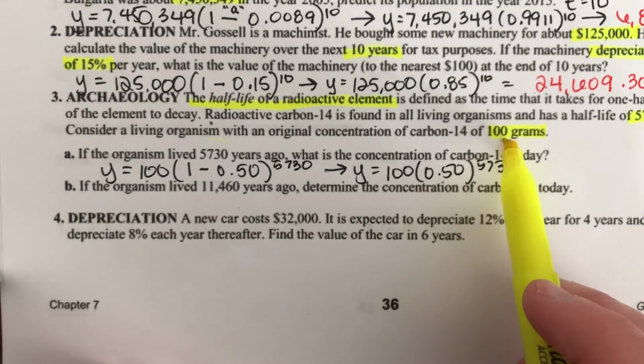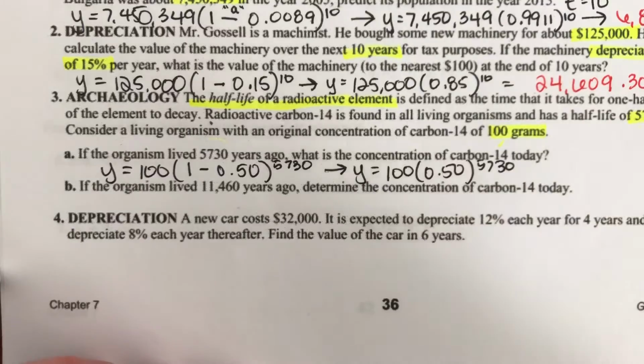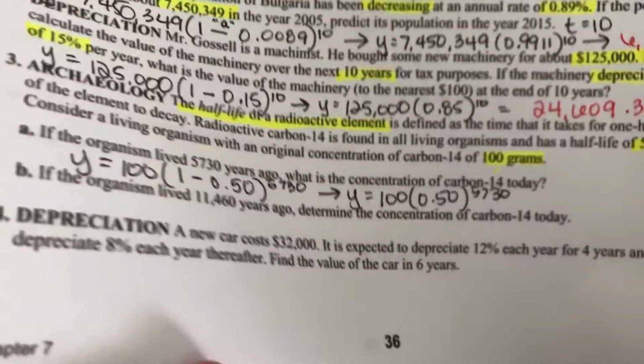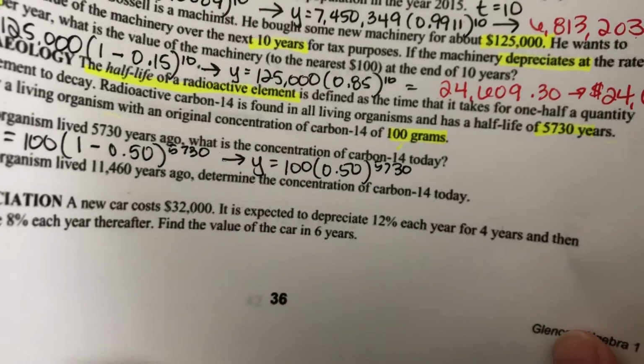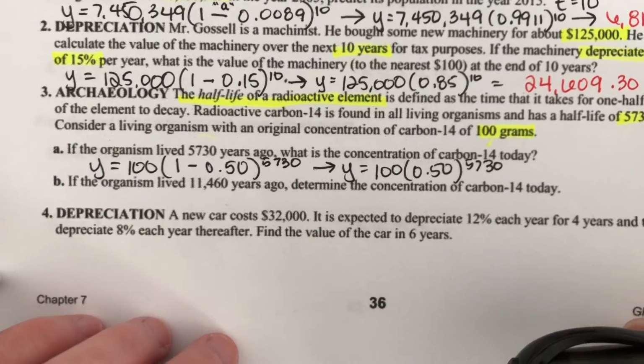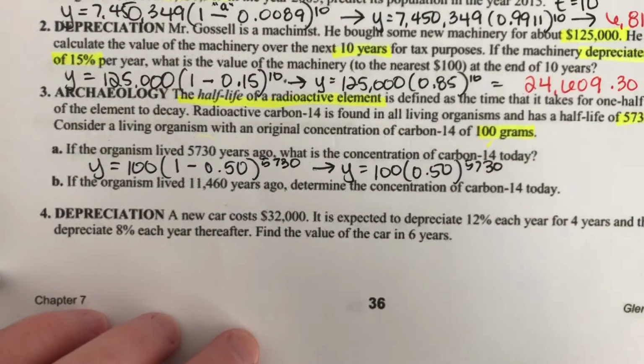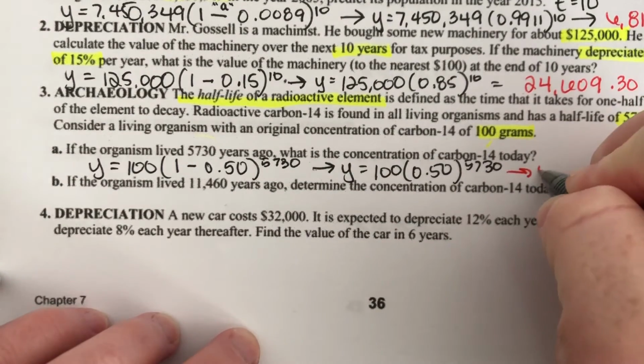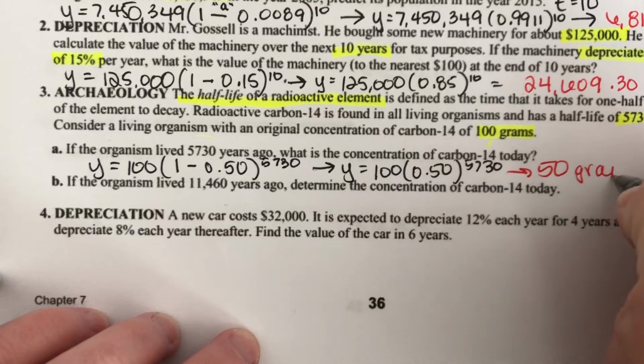So if it started out at 100 grams and its half-life is 5,730 years, and it was made 537 years ago, then today, what's the concentration? It's half of 100, so 50 grams.